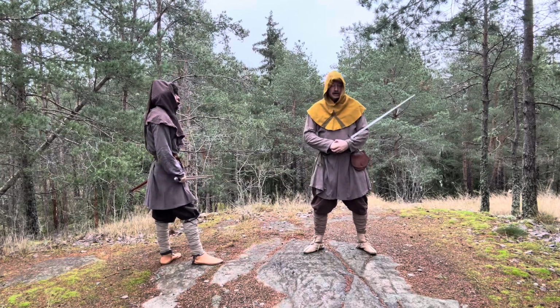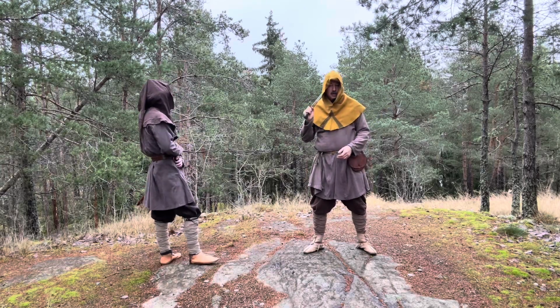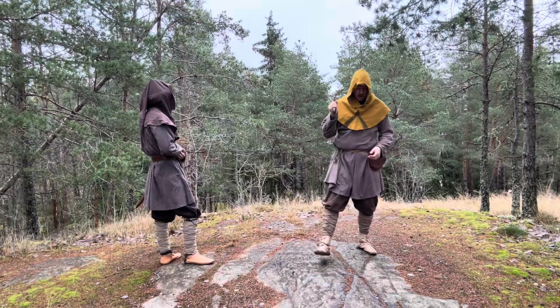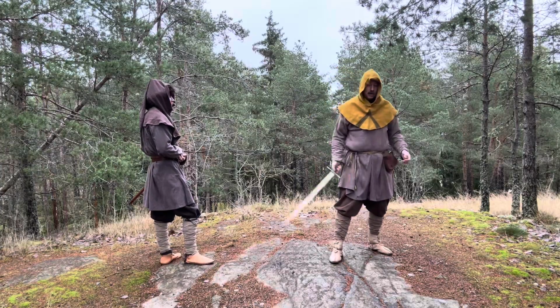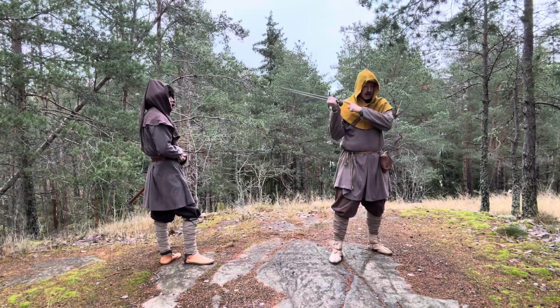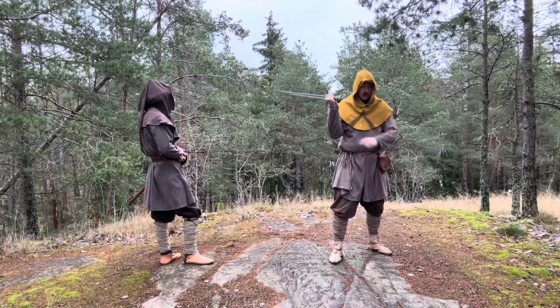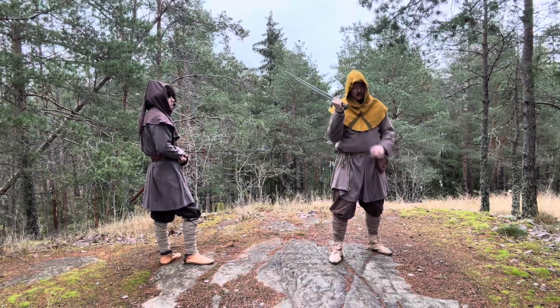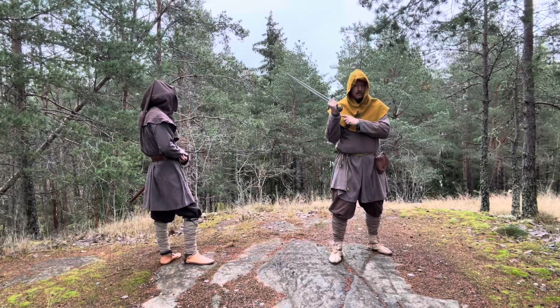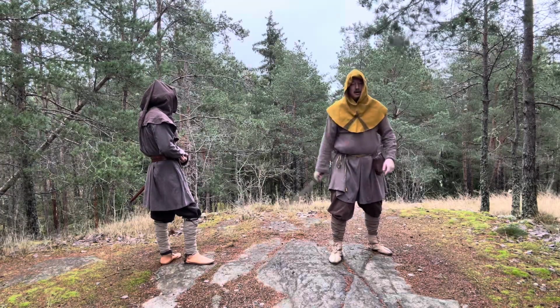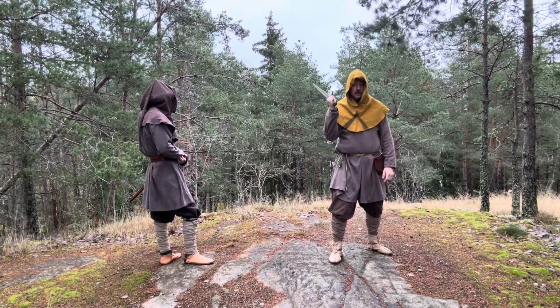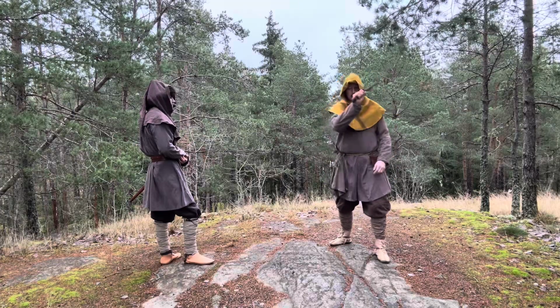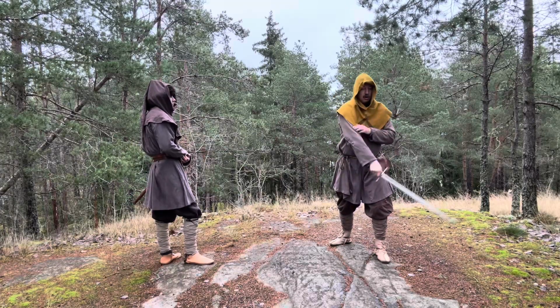Okay, let's next have a look at the round cut. So what is round cut? Round cut is something that starts from a shoulder, in this case the right shoulder, so we cut down and it returns to the same shoulder. So it starts here and returns to the same shoulder. If you're on the left shoulder, this is the round cut then over here.